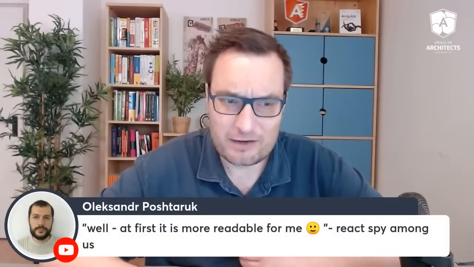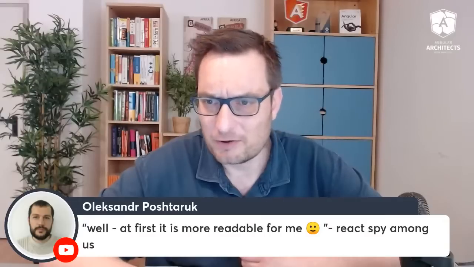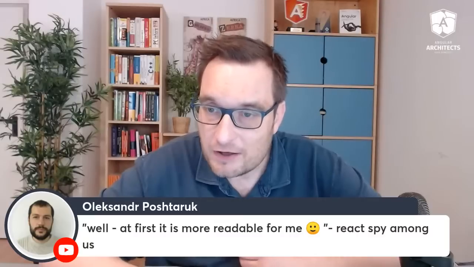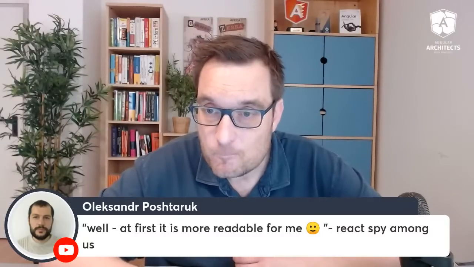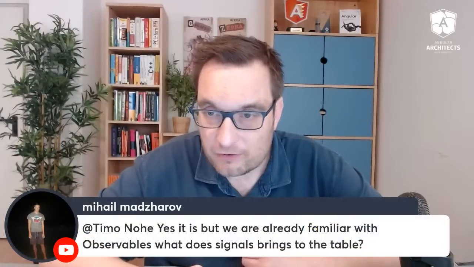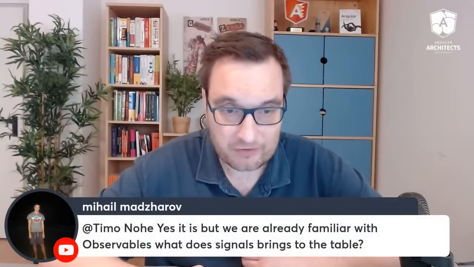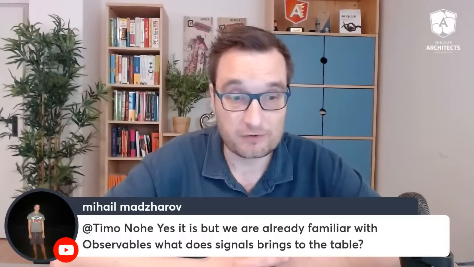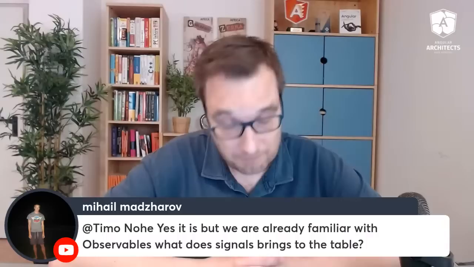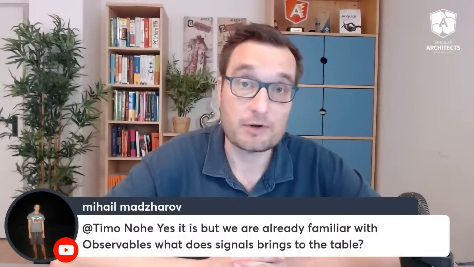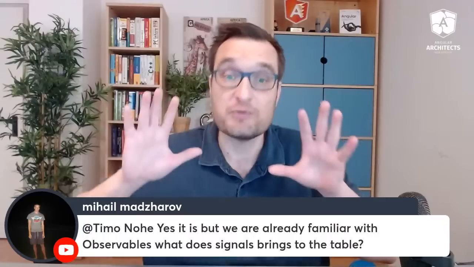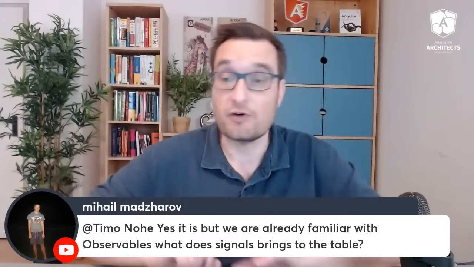Yeah, I really would say it's a bit more readable. You're not forced into observables, however, you can use them if you need or love them, or both. So one more time, why signals? We already have observables. The idea was indeed to provide the community with a simple building block, because not everyone should be forced into using observables.